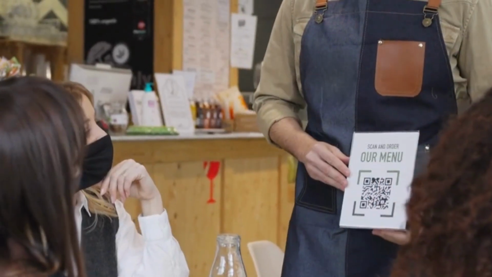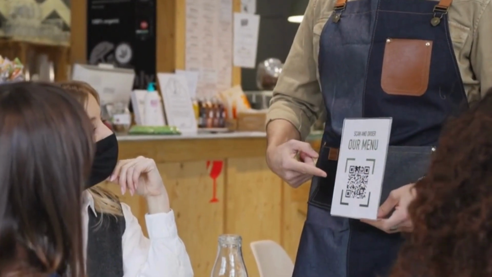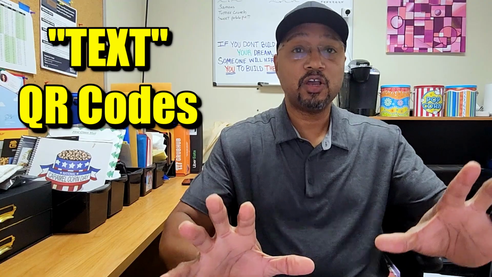Typically, you see businesses using QR codes to redirect customers to their website, and if it's a food service establishment, to an online menu. But here are some other little known uses for QR codes that you can use in your business. 1. Text QR codes.